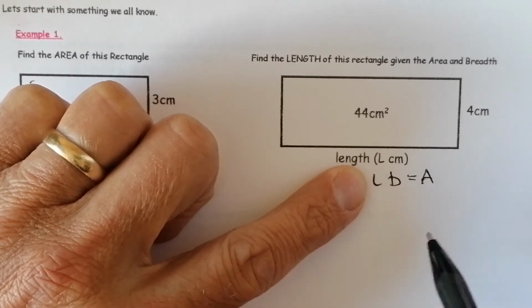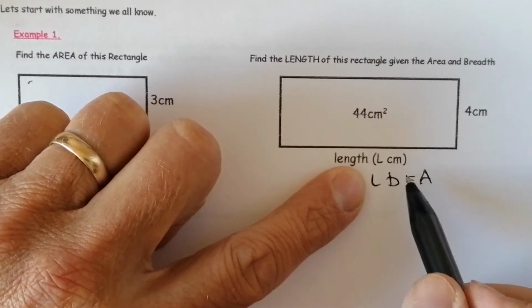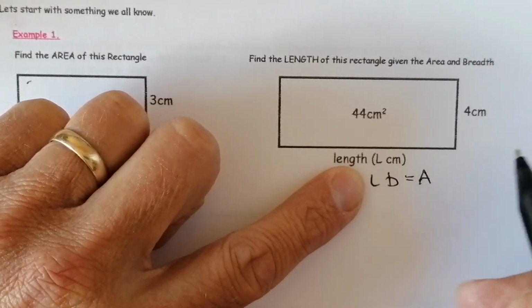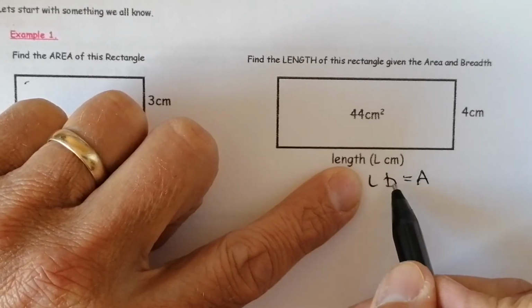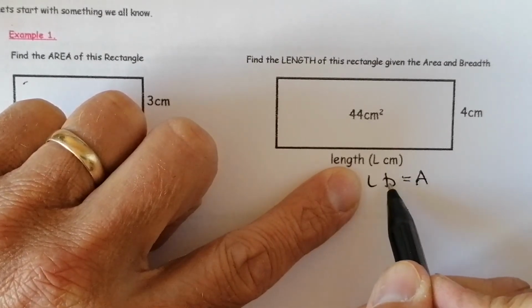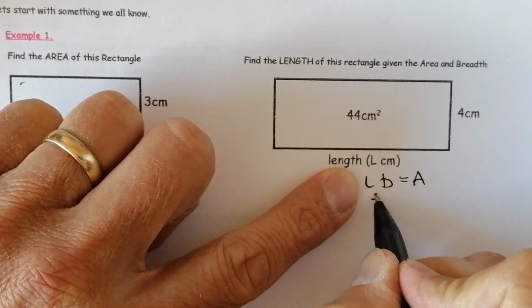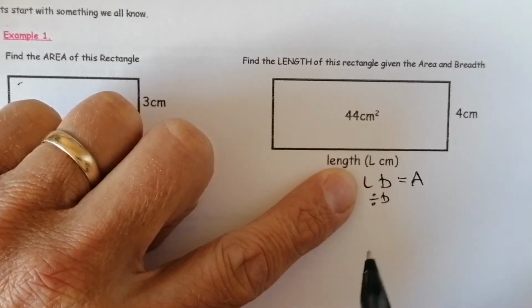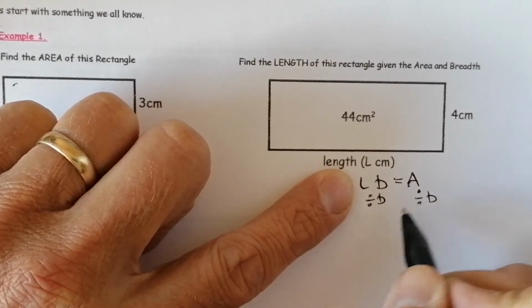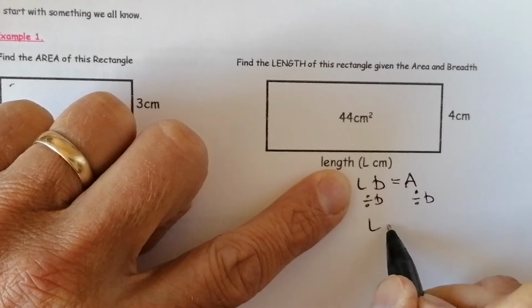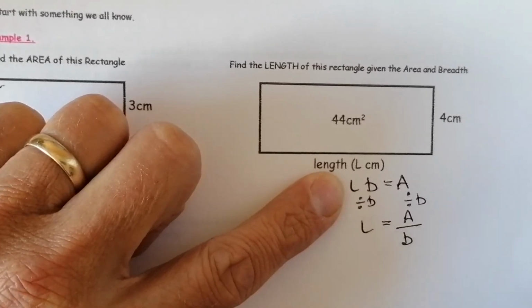If we think about solving equations, we do the same thing to the left-hand side as we do to the right. I don't want that B there; it's multiplying with the L. So to get rid of it, I'm going to divide by B on this side, and I'll divide by B on the right-hand side. That leaves me with L is equal to A all over B.